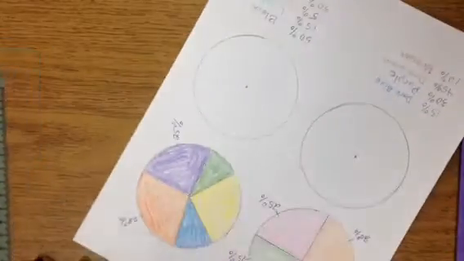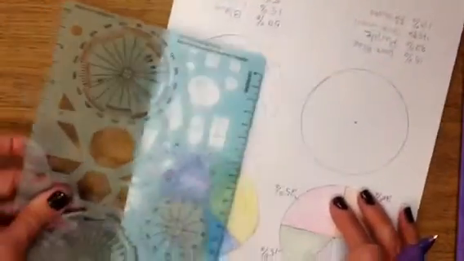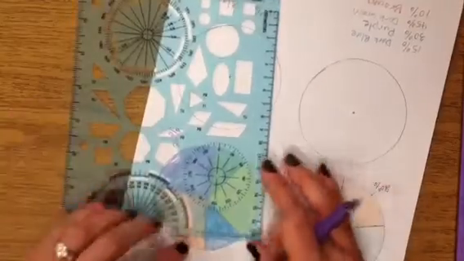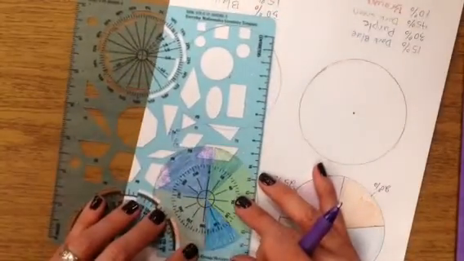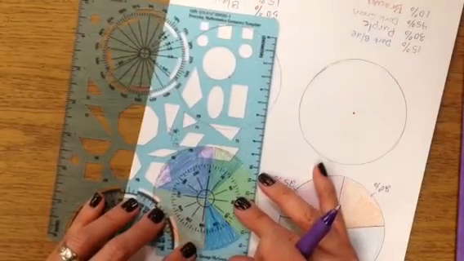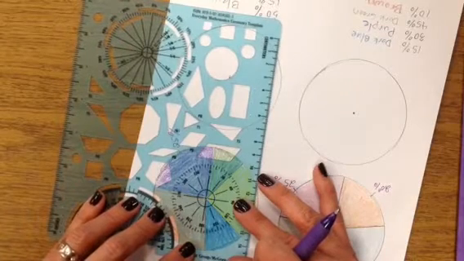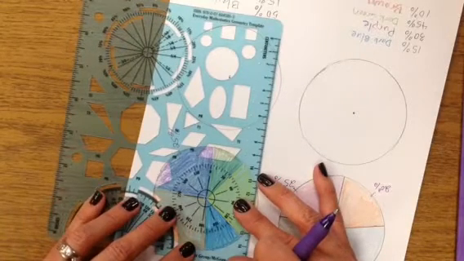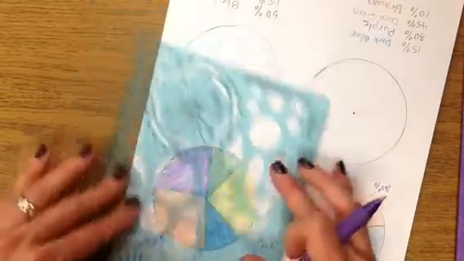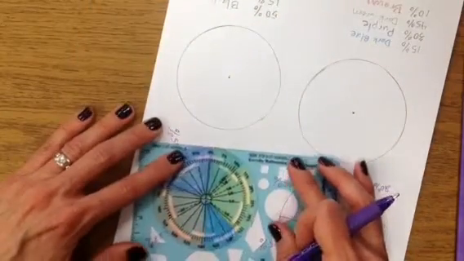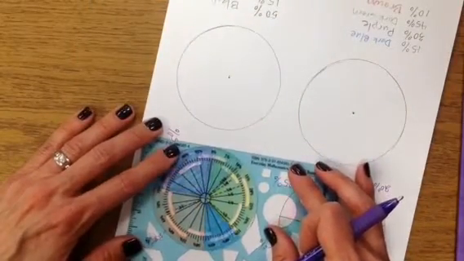Then let's go for the green. Lining up a 0. Oops, got the wrong one. Lining up a 0. There we go.